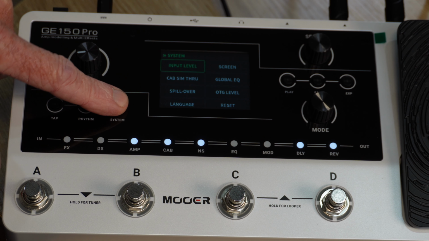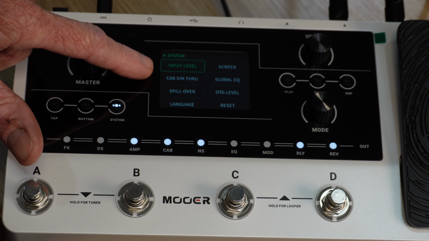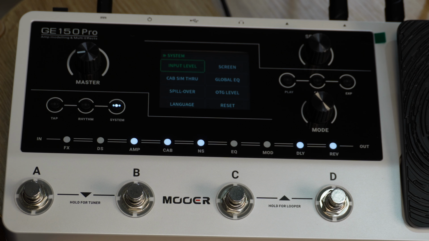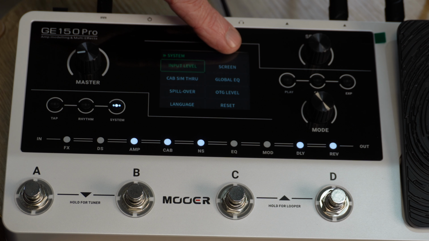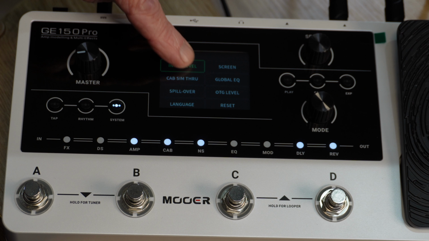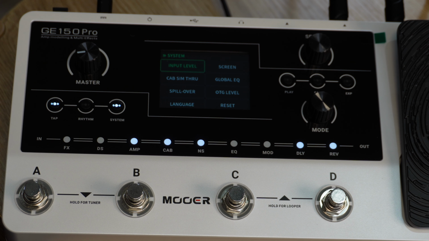If we head into the system, you can see we've got our own input level, which is very handy to have. You've got screen adjustments. We've got a cabinet sim through, so if we wanted to send one of the outputs to a mixing desk with the cabinet switched on, we could, and then the other output we could send to an amplifier with the cabinet switched off, we could do that as well.